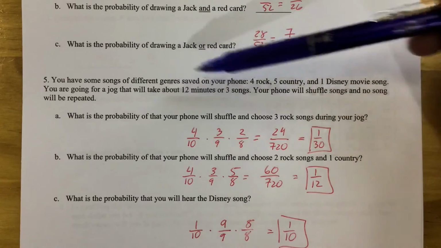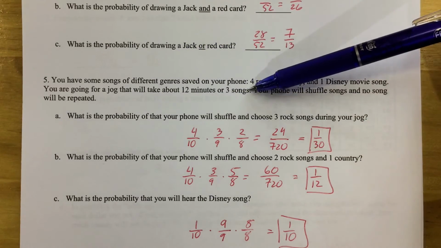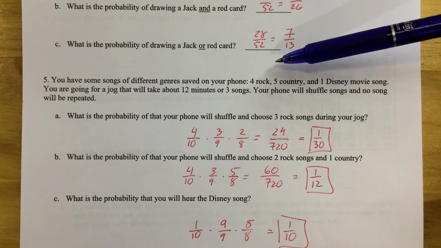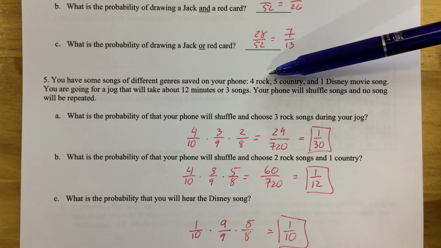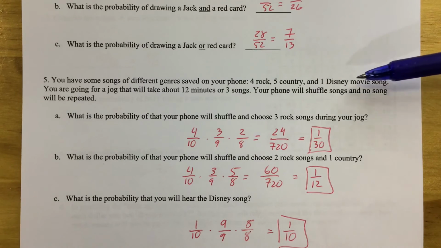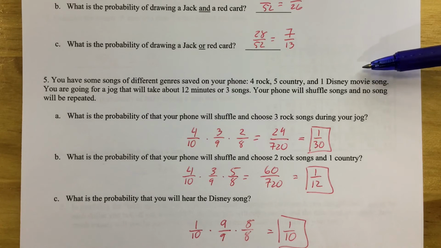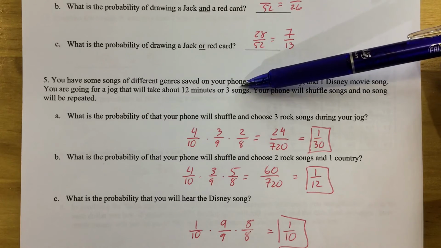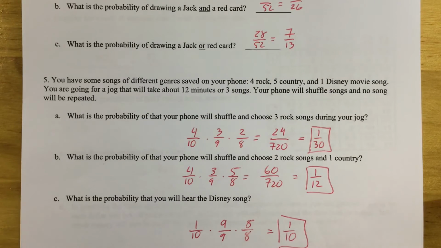Okay, so what we have is a situation. You're going to go for a jog, which takes about 12 minutes or approximately 3 songs. On your phone, you've got 4 rock songs, 5 country, and 1 Disney movie song, and we'll say that's all the music saved on your phone. So that's a total of 10 songs, and you're going to listen to 3 songs. So there are all these different combinations that you could get. You could get 1 rock, a country, and the Disney.